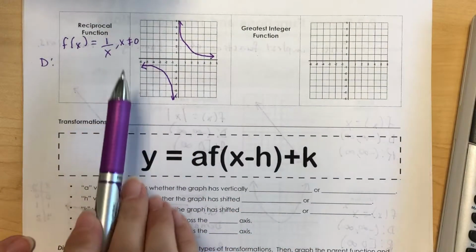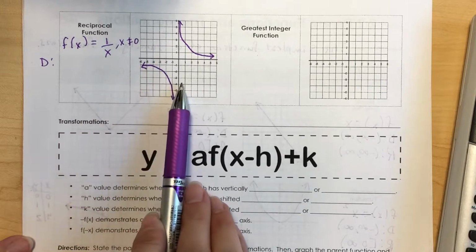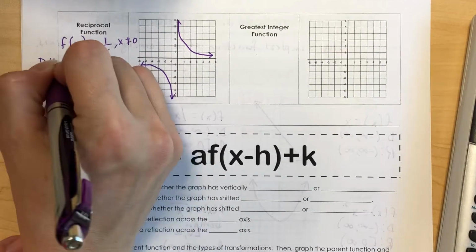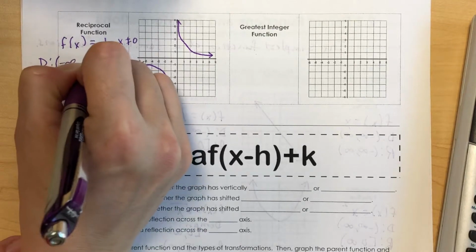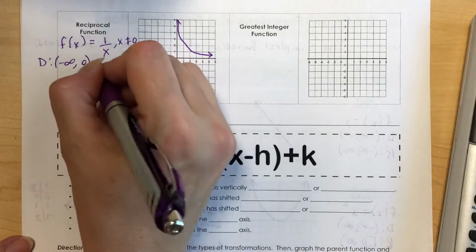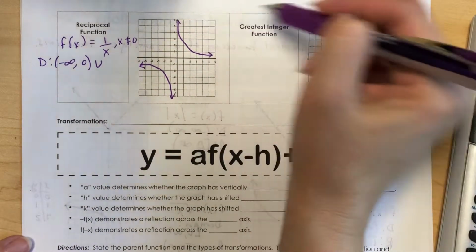The domain goes from negative infinity all the way up to here, where it cannot touch this line. So the domain is negative infinity to 0. Because it cannot actually equal 0, I'm going to put round parentheses, union, and then pick up on this side from 0 to positive infinity.